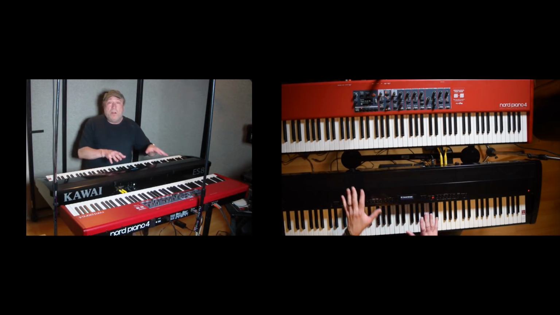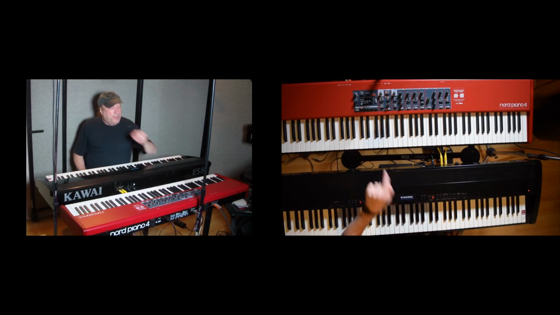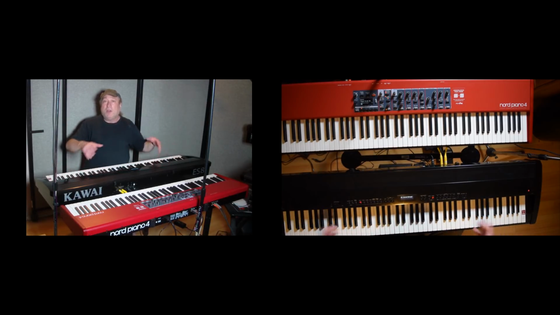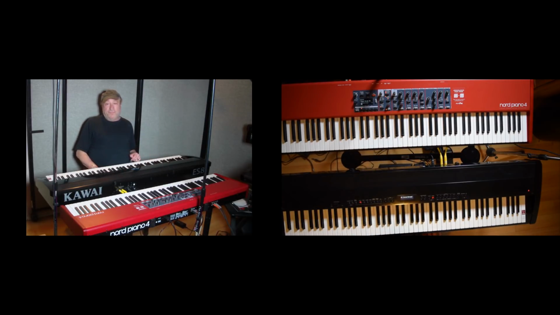Now, when you have a Nord, everything is replaceable. You can go to the Nord website for life and download whatever sounds they come out with. So if they come out with a new piano sound, you can download that and put that on the piano. Whereas the Kawai, it's fixed. Whatever you get is what you get for life. You cannot change the sounds on that. So, user downloadable sounds on this for life.